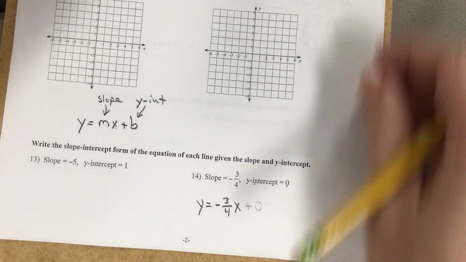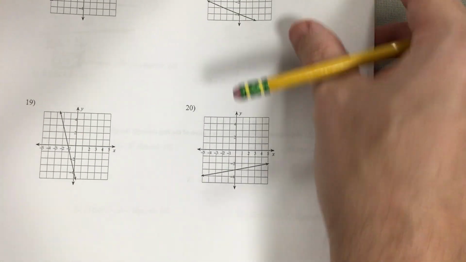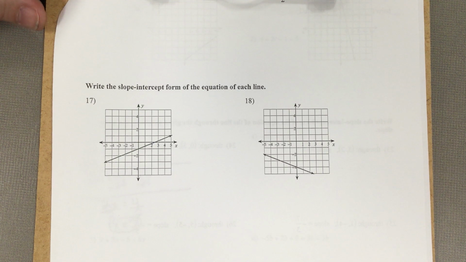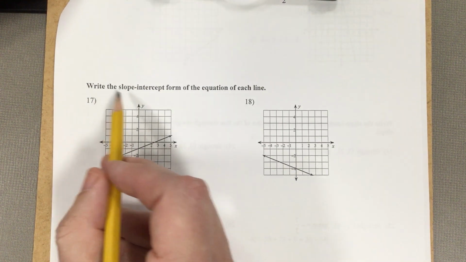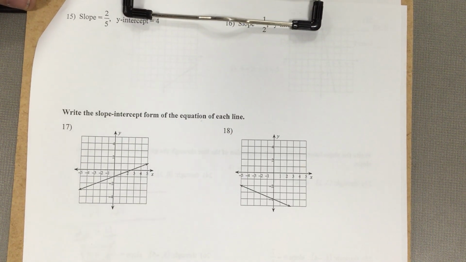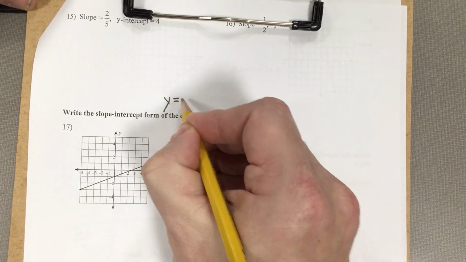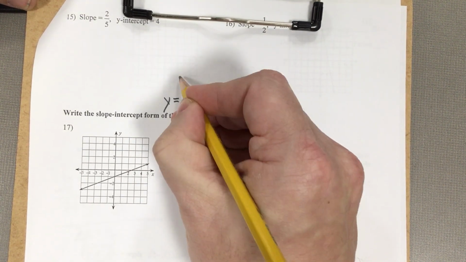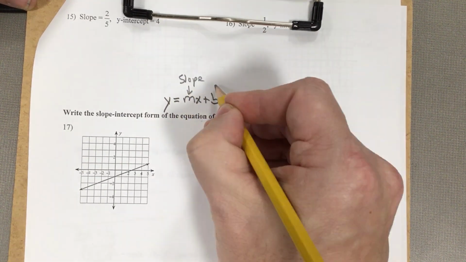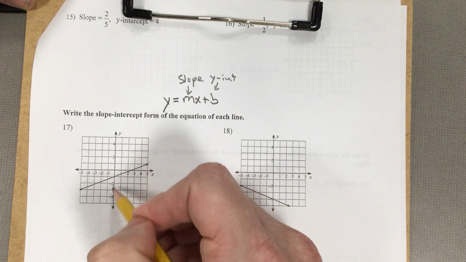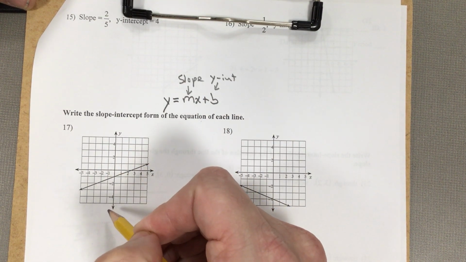So the other type of problem I'm going to do in this video, because these are both really short problems and fairly easy to do, is this one right here. So write the slope-intercept form of the equation of each line. Again, slope-intercept form is y equals mx plus b, where m is the slope and b is the y-intercept. In other words, where it intercepts the y-axis.